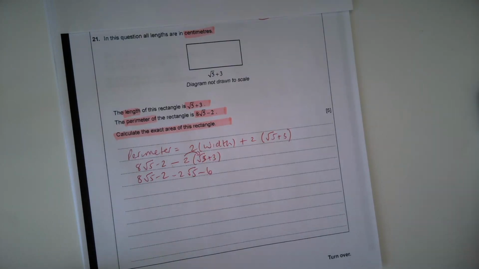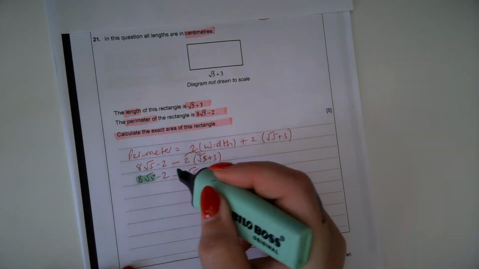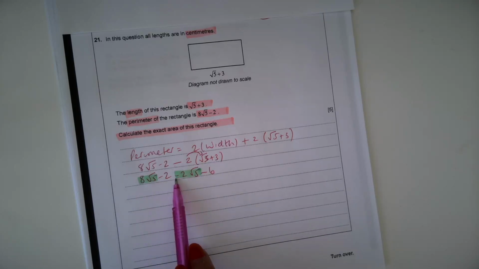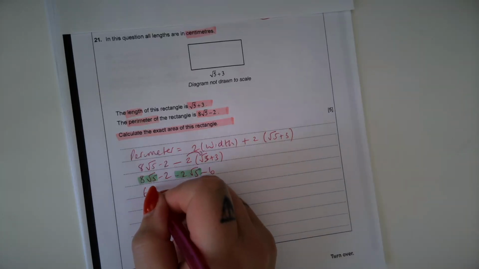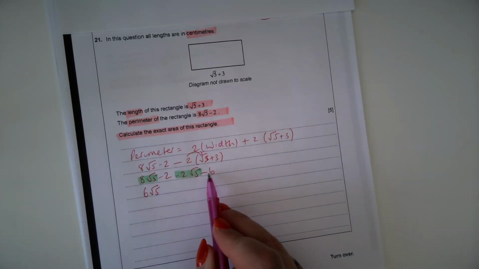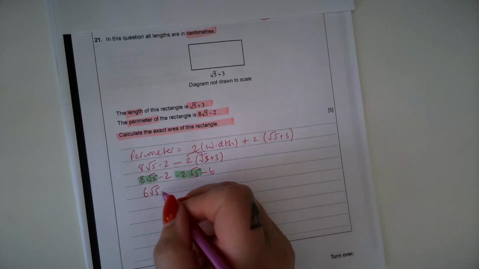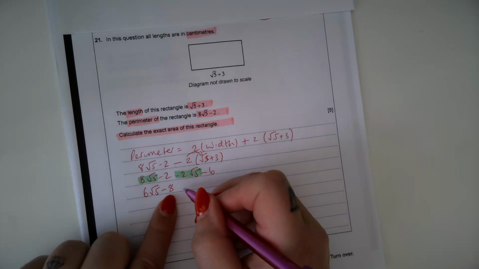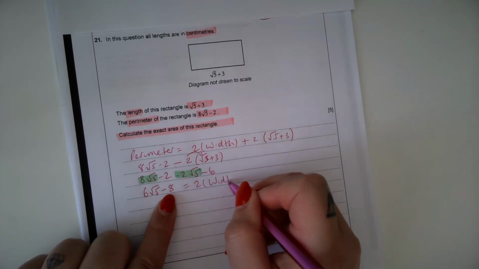So now we're going to collect like terms. So we have 8 root 5 subtract 2 root 5. Remember, we can add and subtract surds exactly the same way as we collect like terms with algebraic variables, as long as the surd matches. They're both root 5, so we've got 8 of them, subtract 2 of them, so we have 6 root 5 in total. And then we're going to deal with negative 2, subtract another 6, so it's getting more negative, so that becomes negative 8. So this is our 2 widths.